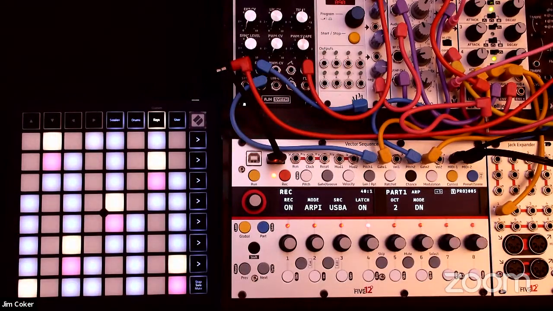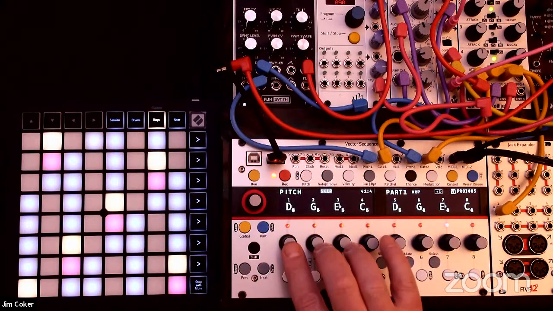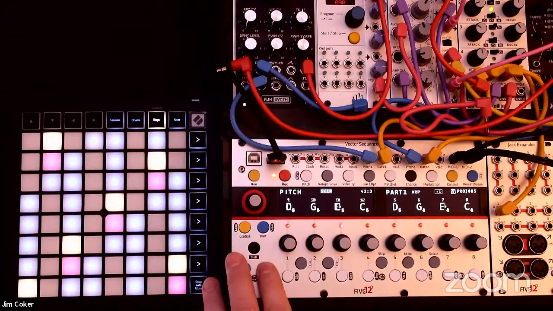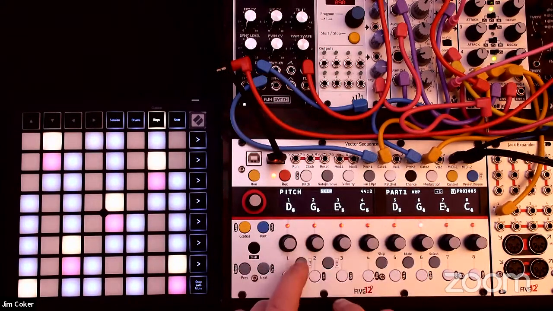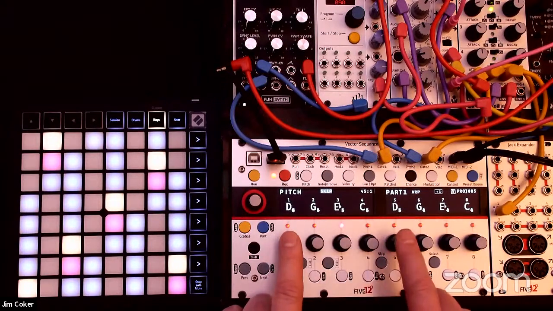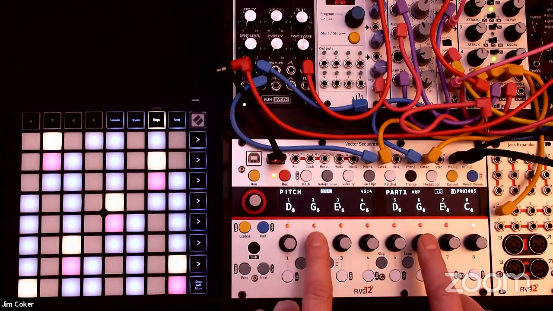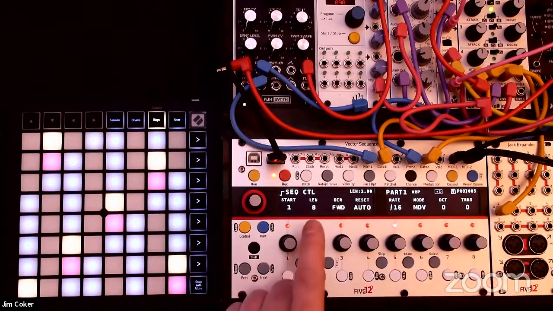You can change the octave, play over 2 octaves. You can see that it writes out the sequence in full with the transposition baked in, right? You can see this D is 6, this D is 5, G5, G4, and so forth. The sequence length is now 8.